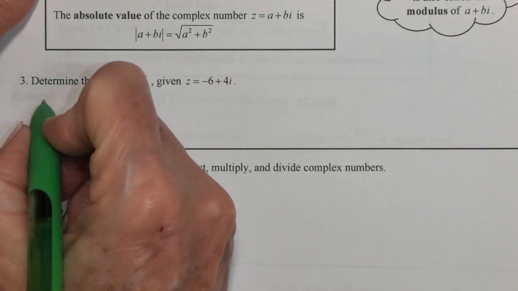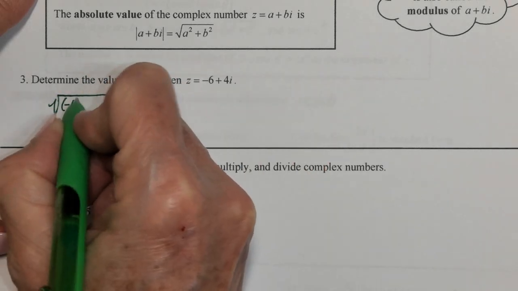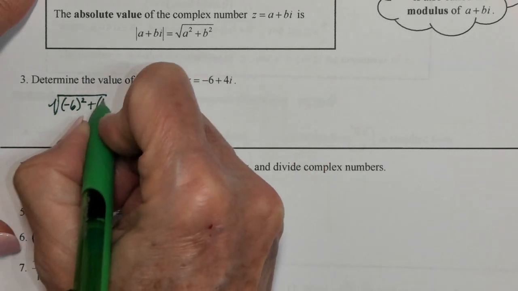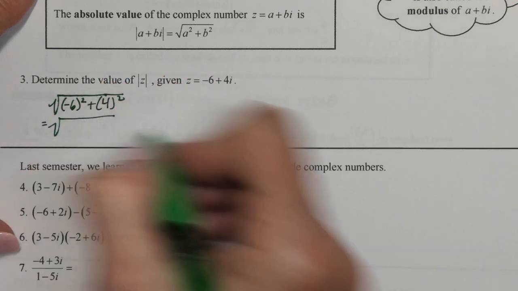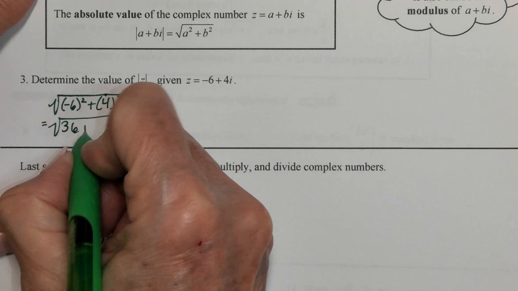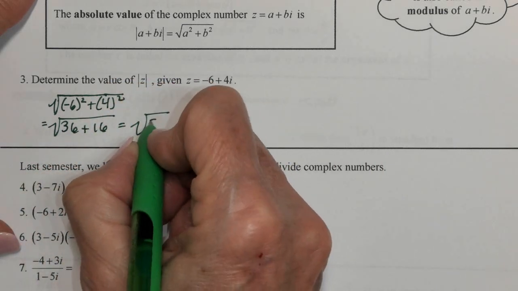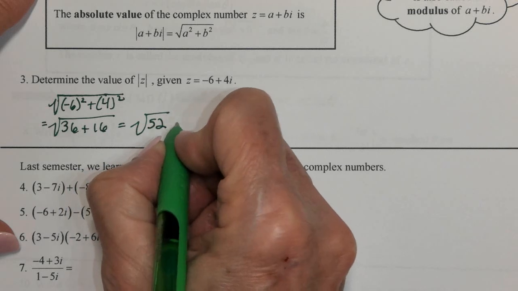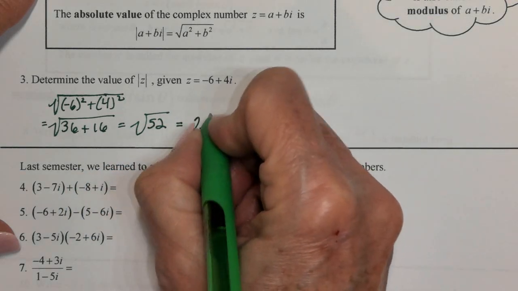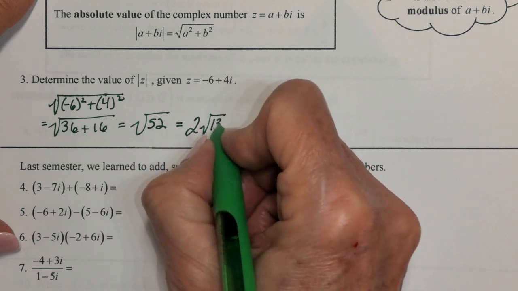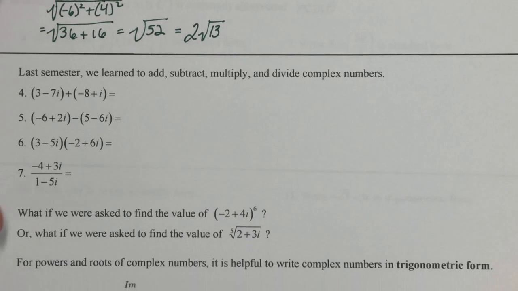So the absolute value of z would be the square root of (-6) squared plus 4 squared. That is the square root of 36 plus 16, which is the square root of 52. To clean that up just a hair, I can take a 4 out as a 2, and that would leave me 13. So 2 square root of 13. Okay.